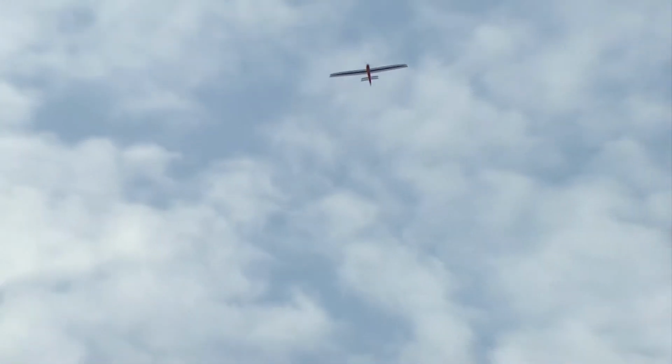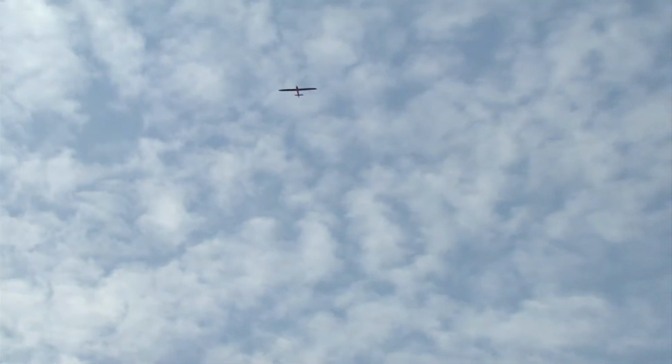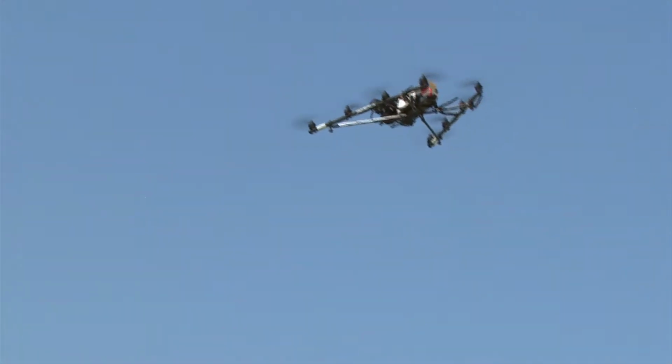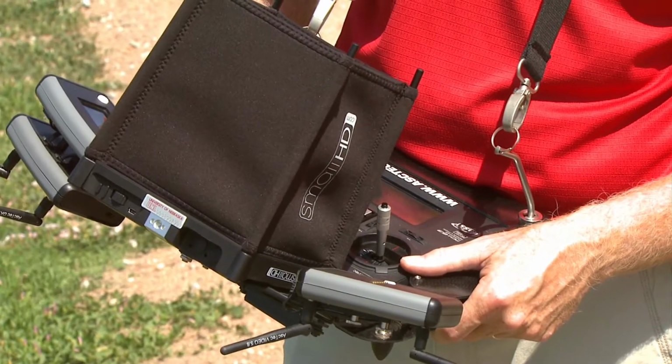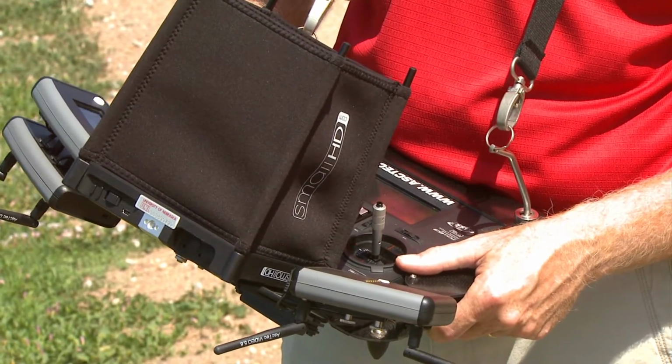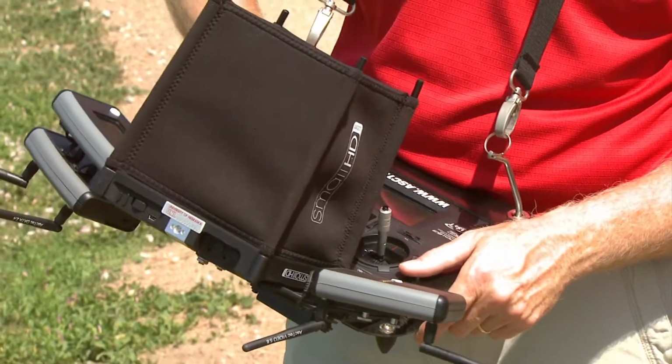What I'd like to do is visit with you a little bit today about unmanned aircraft systems. There's a great deal of interest in unmanned aircraft, and yet there are some considerations to keep in mind. There's a lot of rules and regulations associated with unmanned aircraft. We'll just touch on some of them here today.